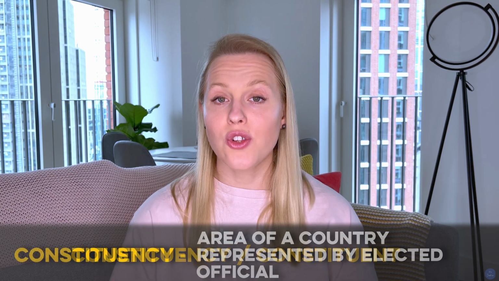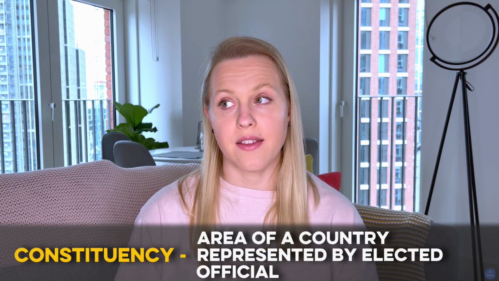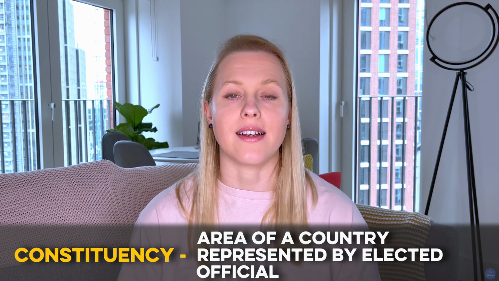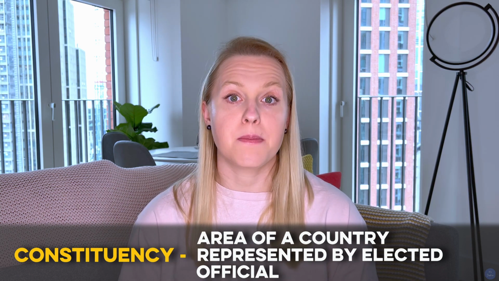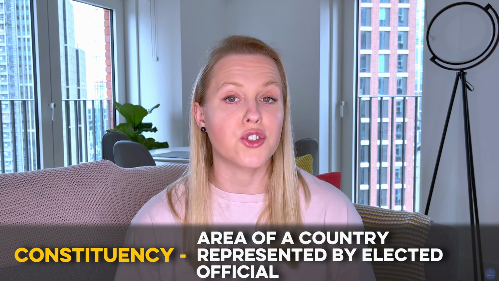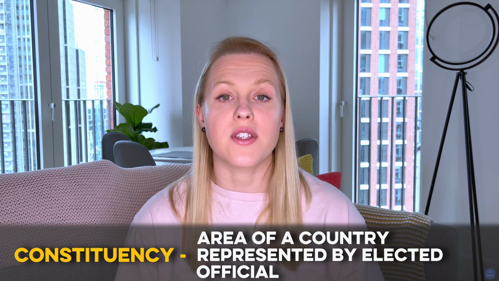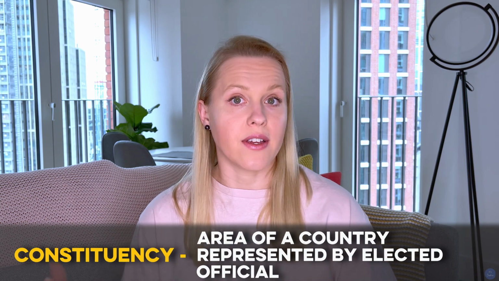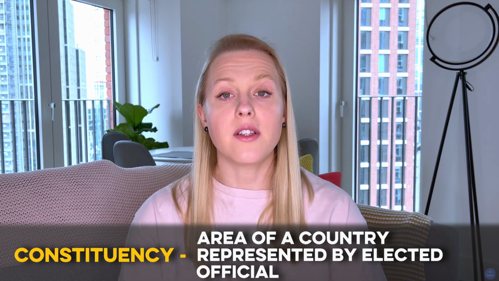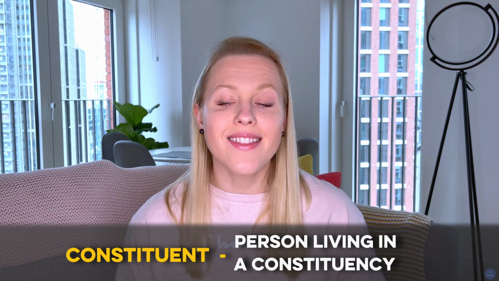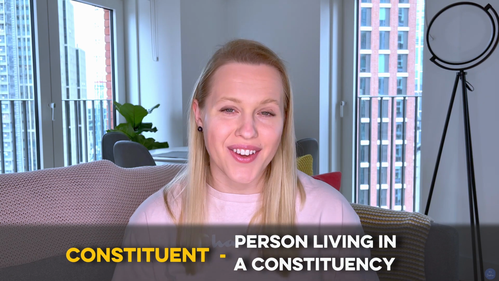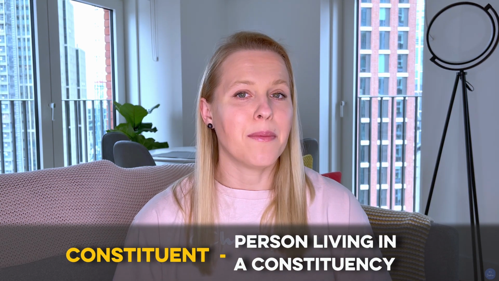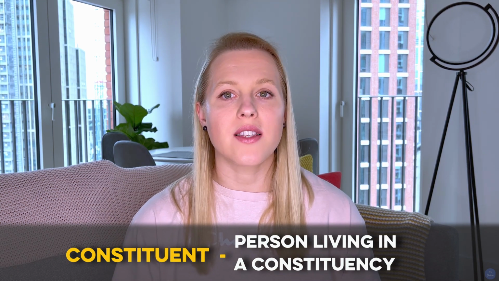Basically, a constituency is an area of a country that is represented by a certain elected official. So if you're a politician, for example, and you come from a specific constituency in your country, you're very likely going to be interested in promoting the interests of that area, that is, that constituency. Similarly, a constituent is a person that lives in a constituency and therefore votes in a specific area for a political candidate. For example, the politician Bob Bobsky was unable to secure the votes of his constituents.